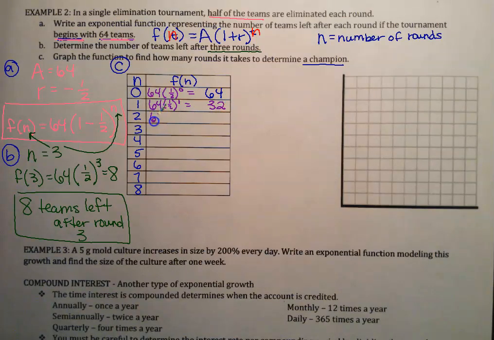The next time it's 64 times 1/2 to the power of 2, because our n value is 2. That equals 16 teams. You probably see a pattern here, especially since we already did the work for 3. 64 times 1/2 to the 3rd power equaled 8 teams.